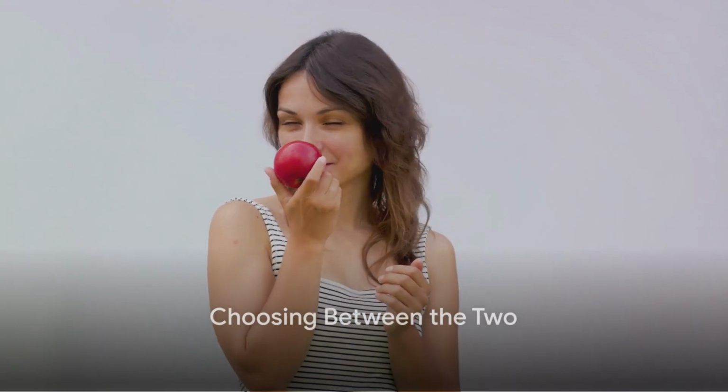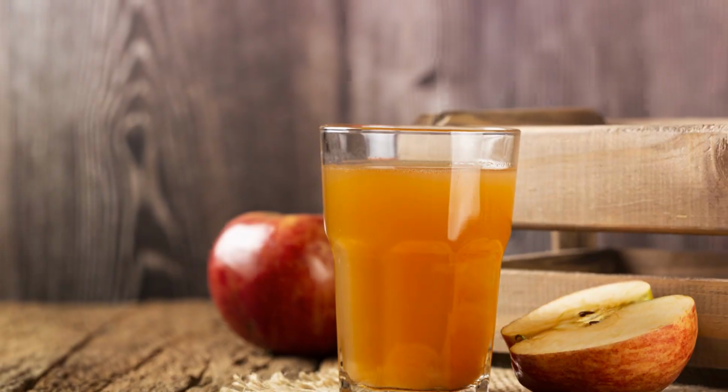So, which one is better, you may ask? The answer is not as straightforward as you might think. It's like comparing apples and oranges. Both are fruits, but their taste, texture, and nutritional content vary greatly. Similarly, Statsmodels and Scikit-learn are both powerful in their own right, but their application depends on your specific needs.